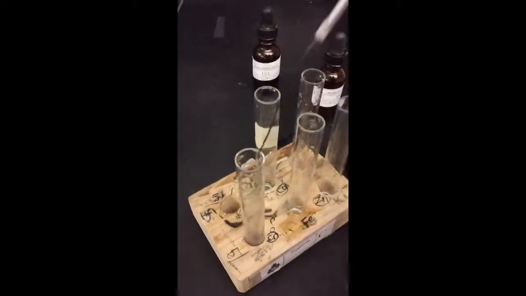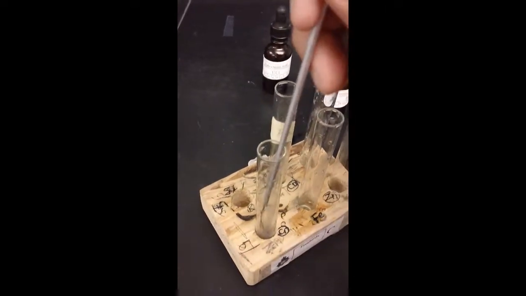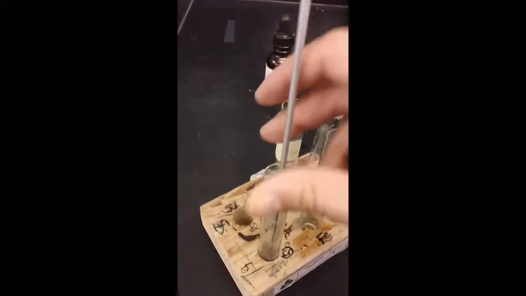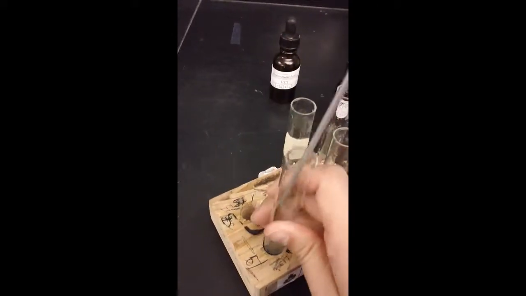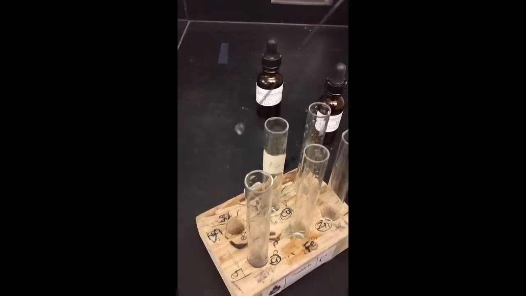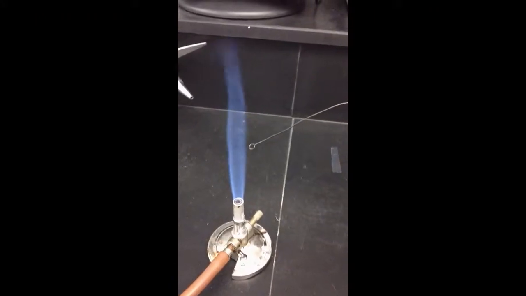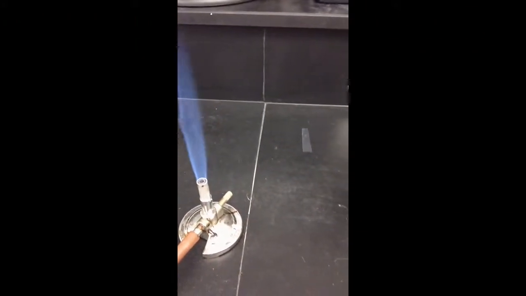Get a good little bubble. Having a hard time getting some on there. Make sure it's down there. There we go. Got a good liquid-filled bubble. Come over here, whoop, lost my bubble. So you got to keep doing it till you have a bubble in that loop.